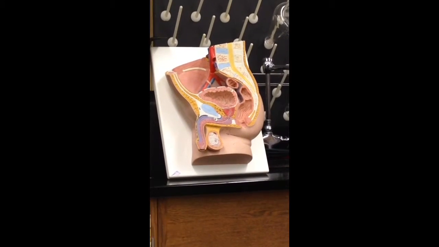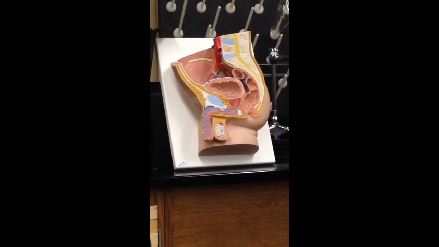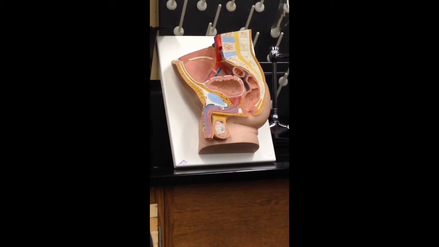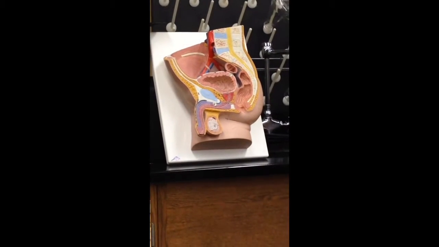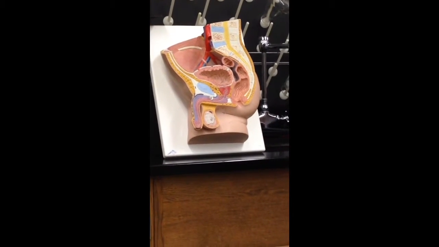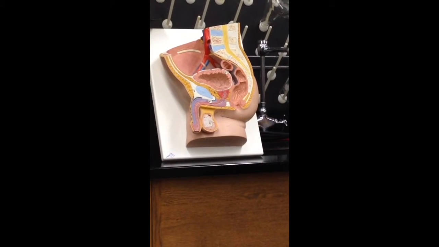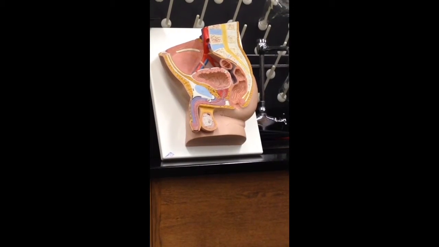It's straight, hence they call it the straight tubule. And then the rete testis is there. Coming out of the rete testis, you have the efferent ductule, which goes into the epididymis. And then the epididymis will eventually give rise to the vas deferens, or ductus deferens, whichever you prefer.